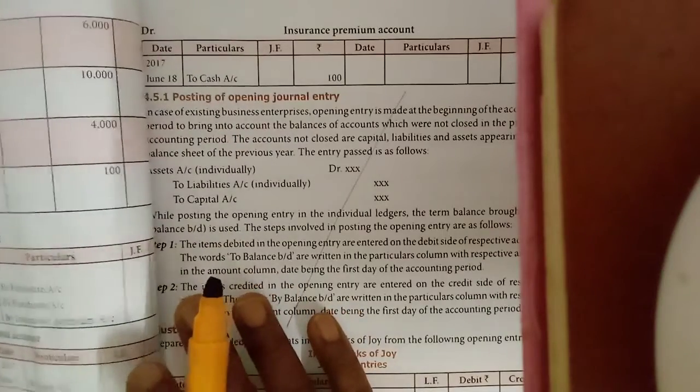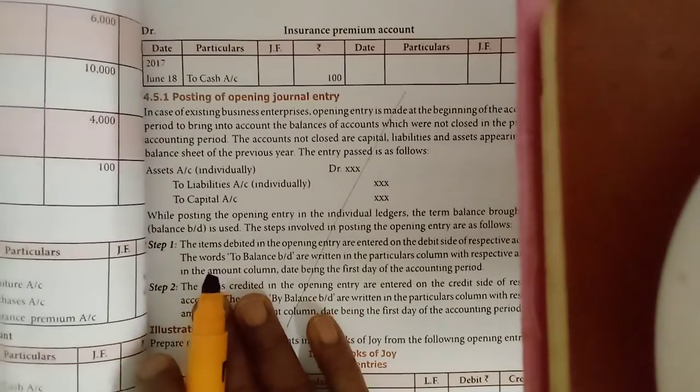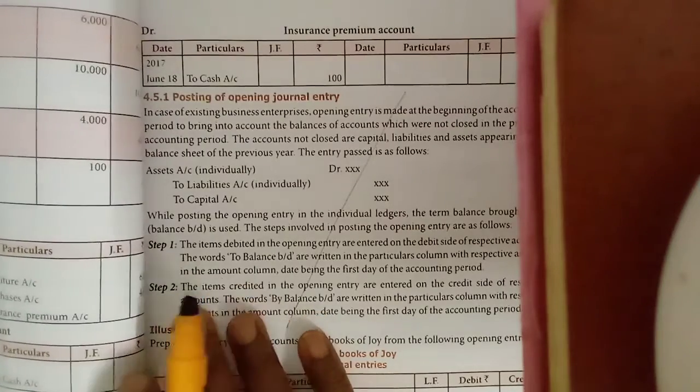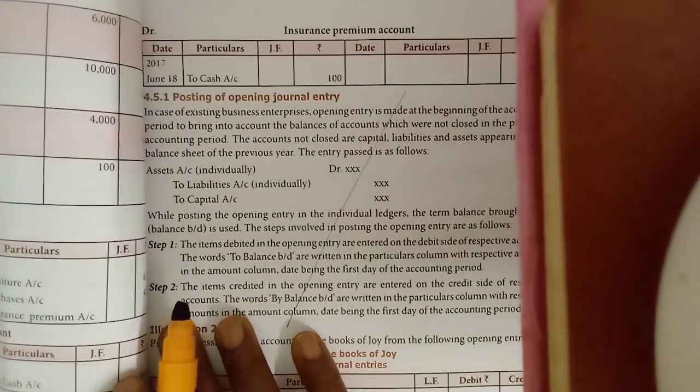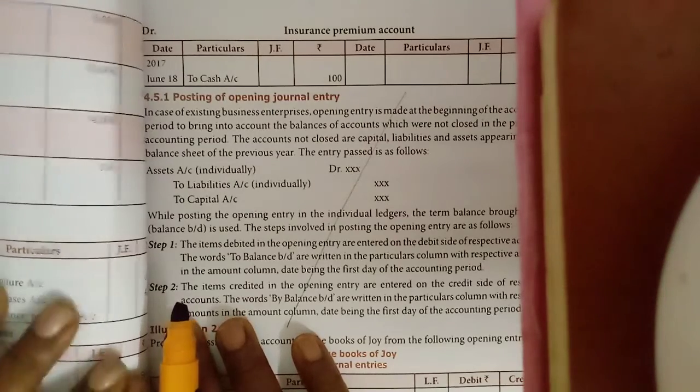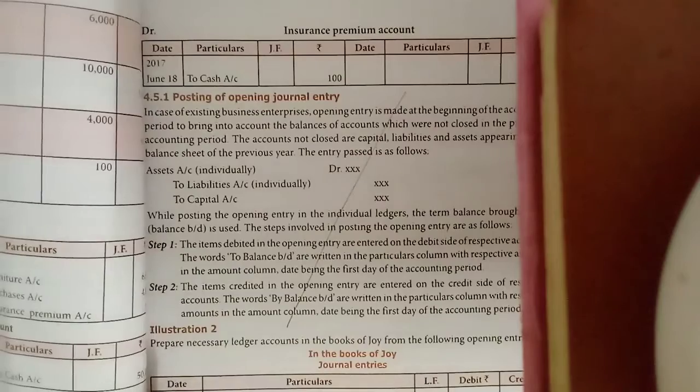Then you see the amount is written. The LF column will be written only at the time of posting, if there is a page number. Their page number will be there, and that page number they will write here. We do not have a separate page number, isn't it? So we need not write that column. Okay, then the seventh one.